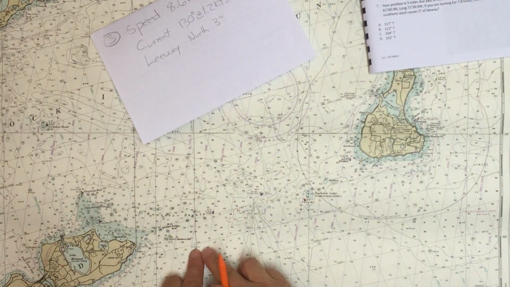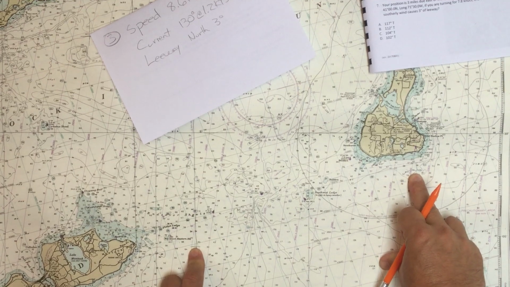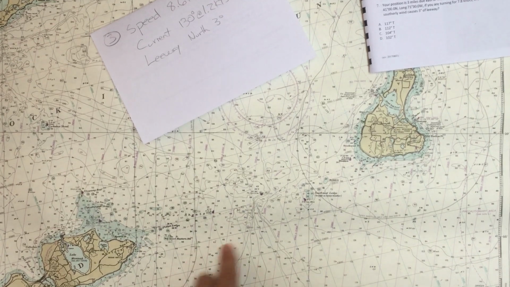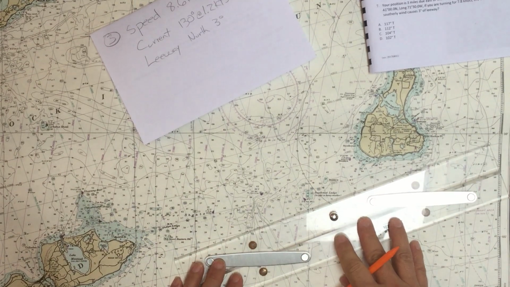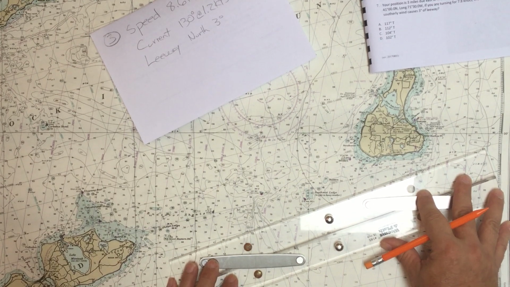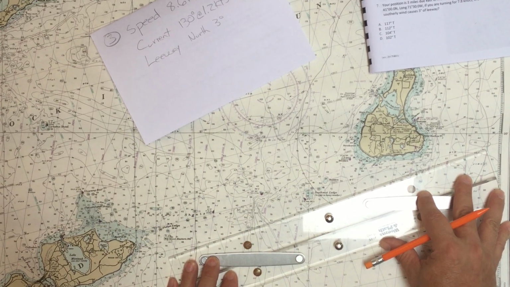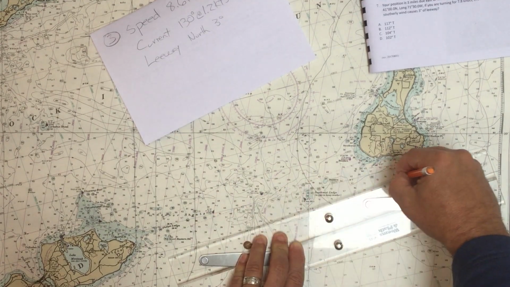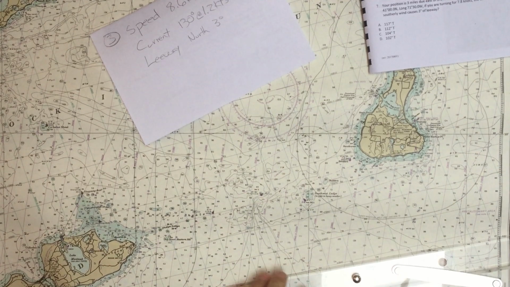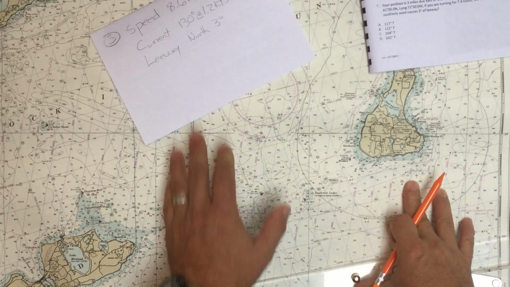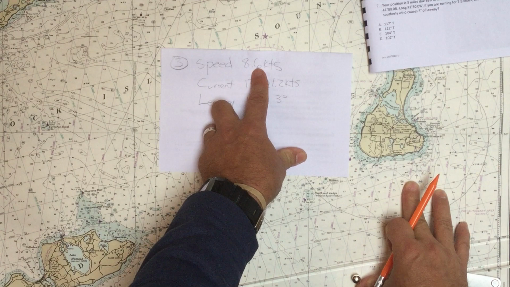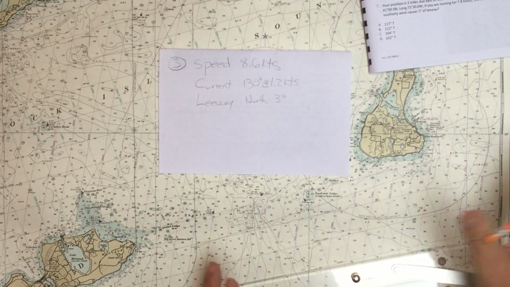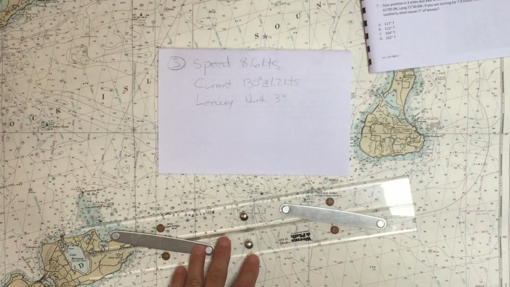Again, we're going from this point to this point, which I've already plotted on the chart. So I'm going to put my parallel rule on the two places and draw that line. Then I'm going to determine where I should be on that line. If I was traveling 8.6 nautical miles per hour, where would I be in 1 hour? That's my DR. I would be 8.6 miles up that line.